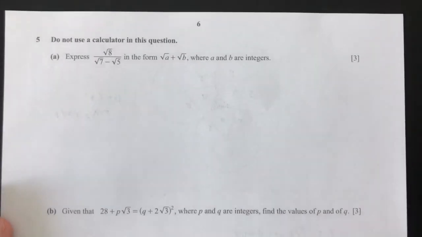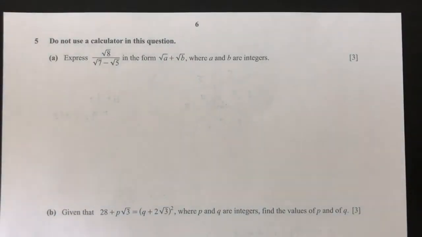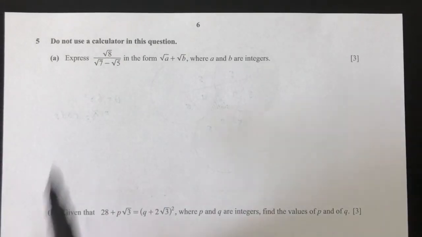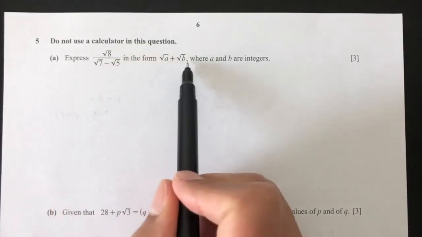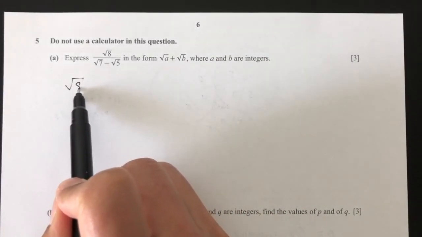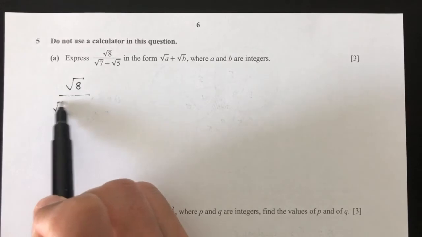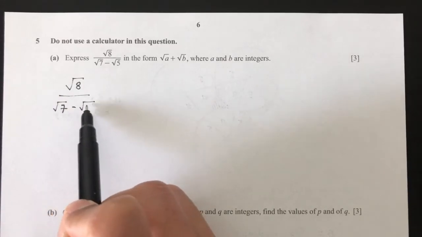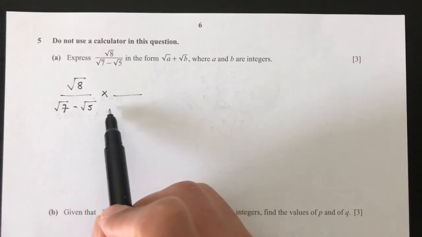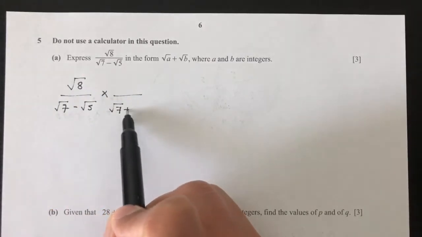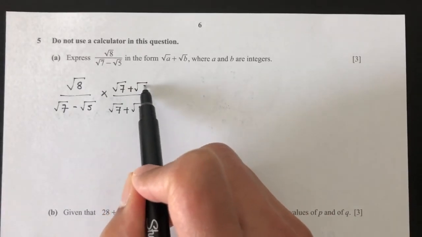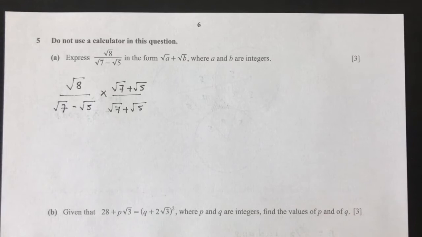Now let's move on to question number 5. Do not use a calculator in this question, so you have to show every step of your work. So first one is express this in the form of this, where a and b are integers. As you guys must know by now, whenever you deal with surds in fractions, and you want to simplify them, you have to multiply top and bottom by their conjugate. Here you will have this plus 5 and this plus this. So let's see what do we get.